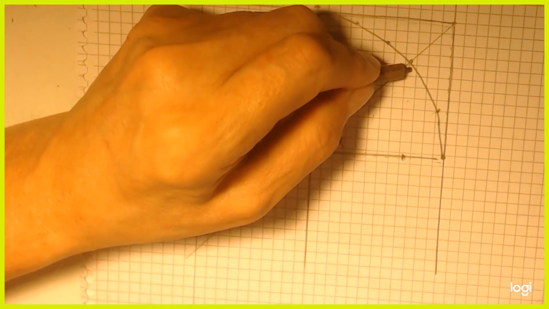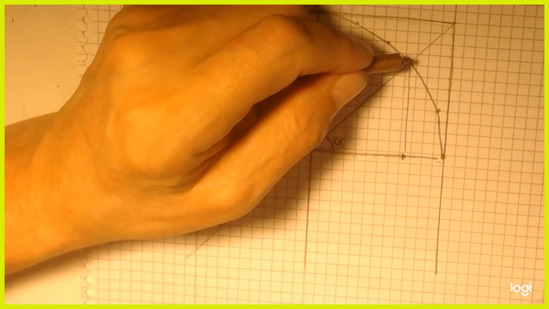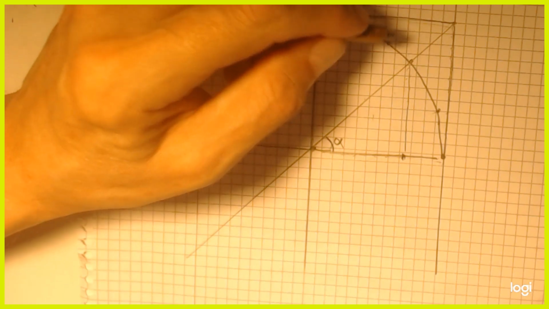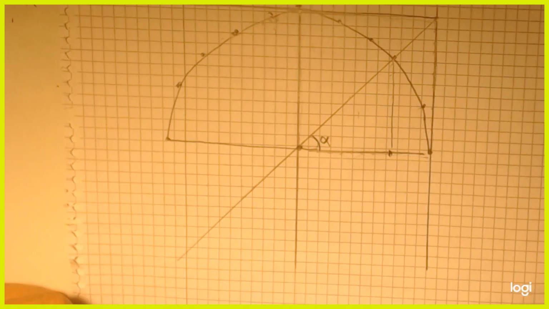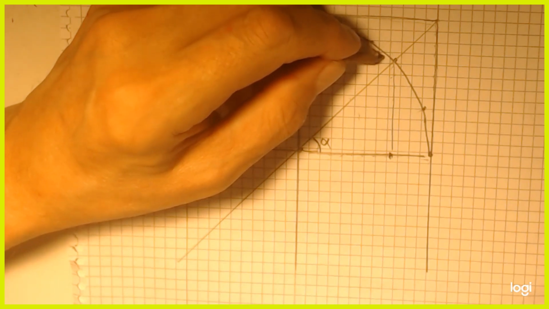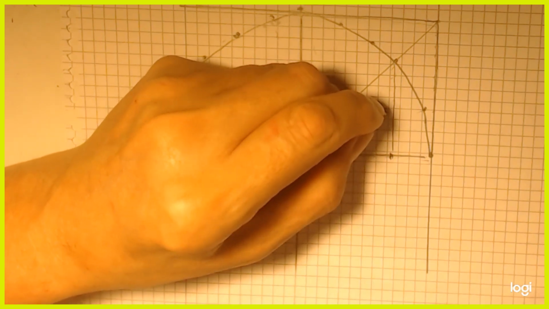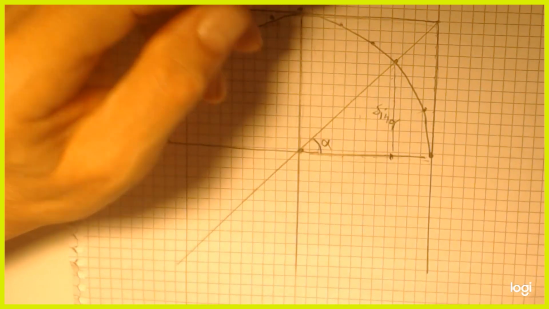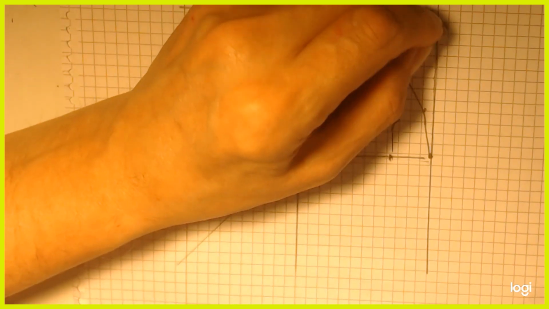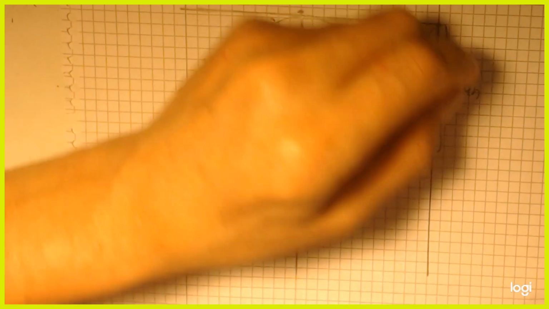This side here is 8.4. 8.4 divided by 12. This is sinus alpha. This is tangent alpha.